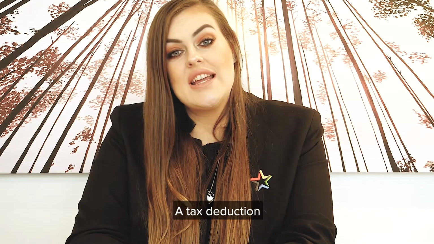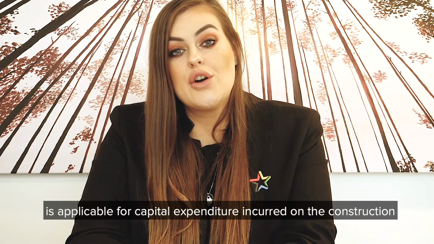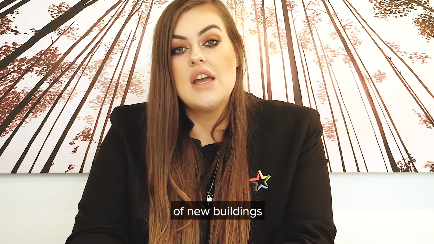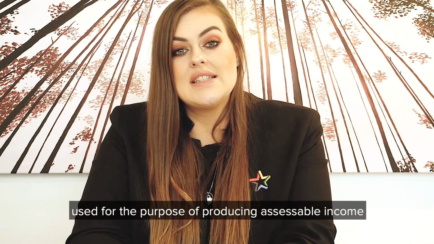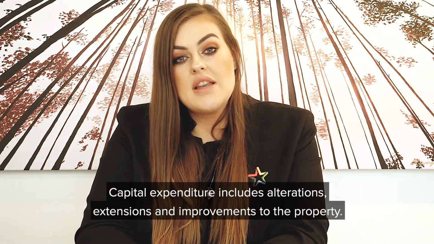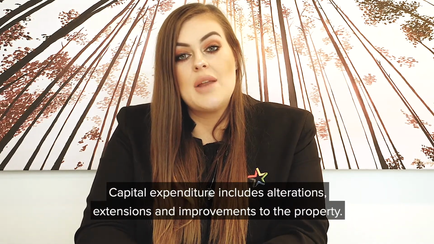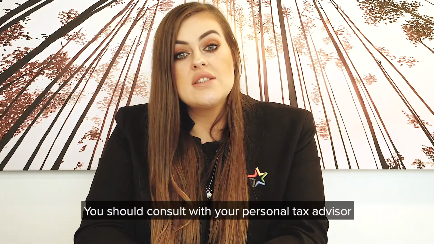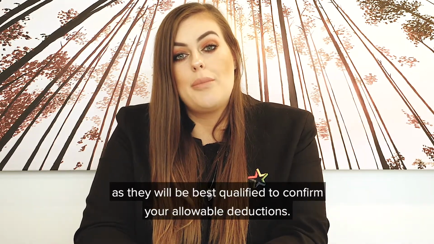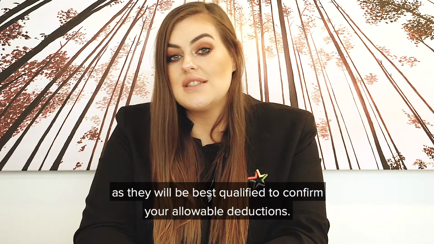A tax deduction is applicable for capital expenditure incurred on the construction of new buildings, used for the purpose of producing assessable income. Capital expenditure includes alterations, extensions, and improvements to the property. You should consult with your personal tax advisor, as they will be best qualified to confirm your allowable deductions.